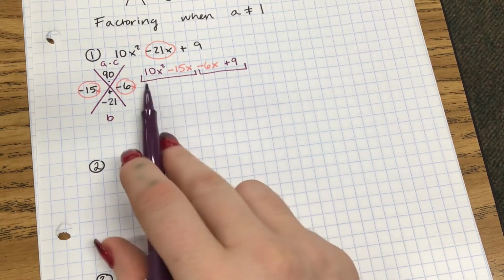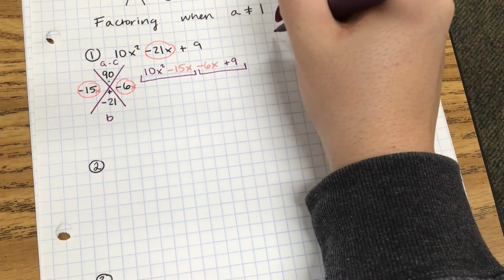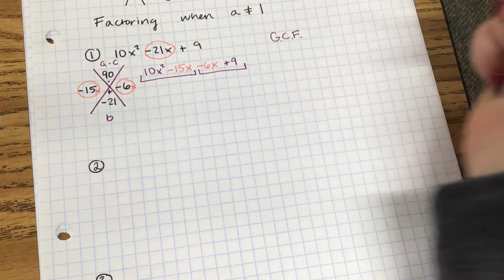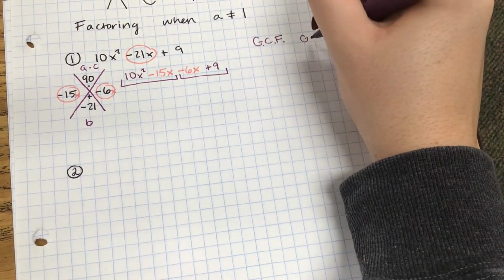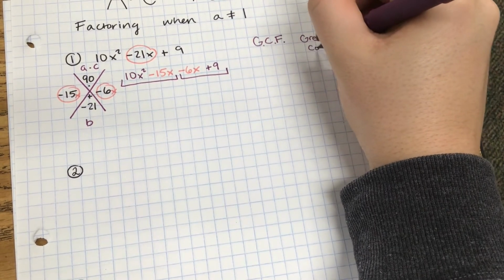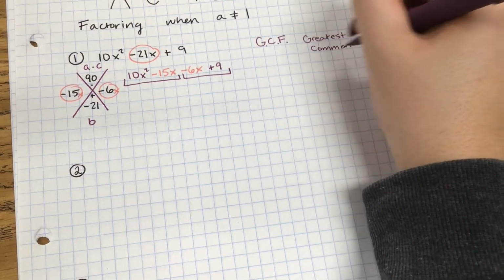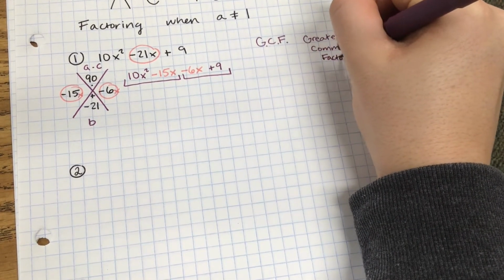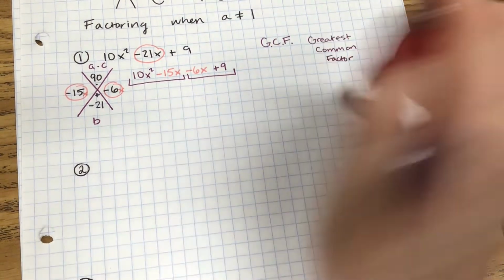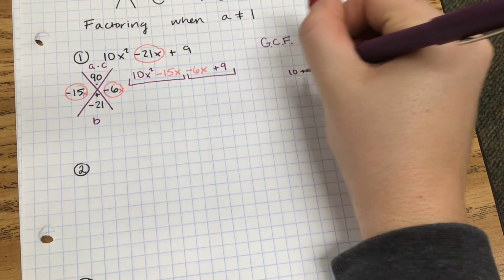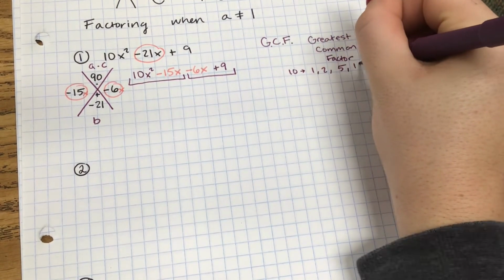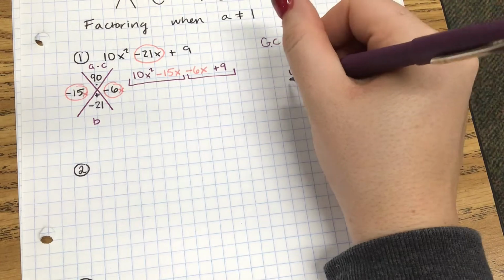In each piece, we're going to be looking for something called the GCF, which stands for greatest common factor. So the 10 and the 15, I know 10 has 1, 2, 5, and 10 as its factors.